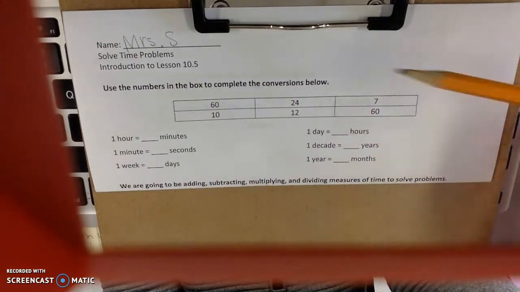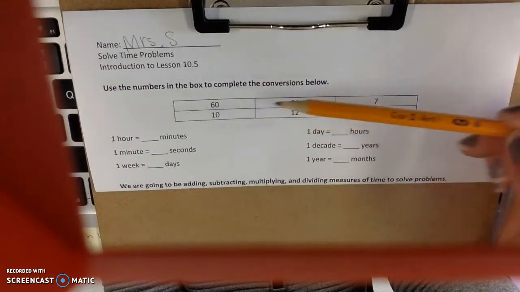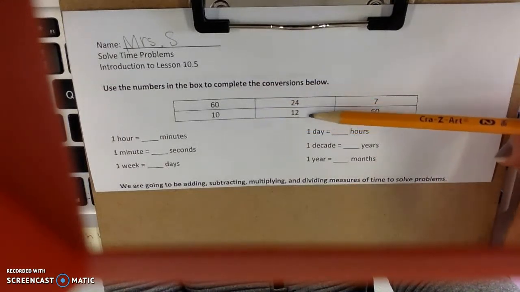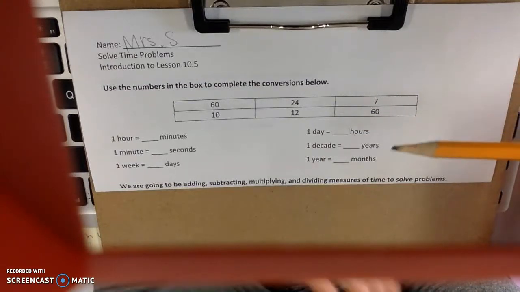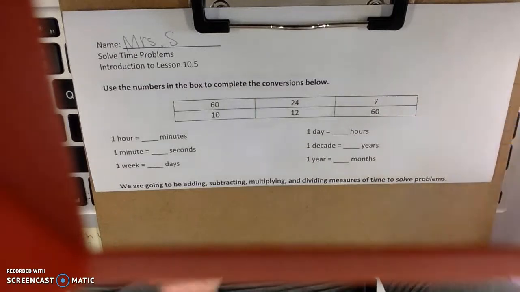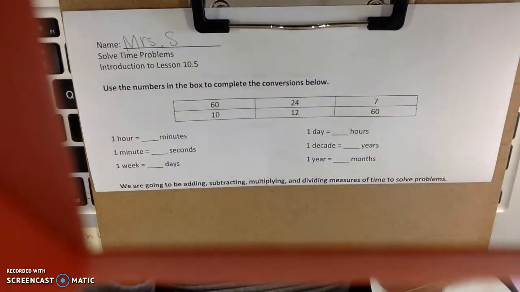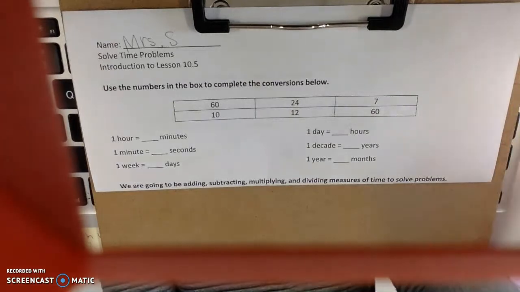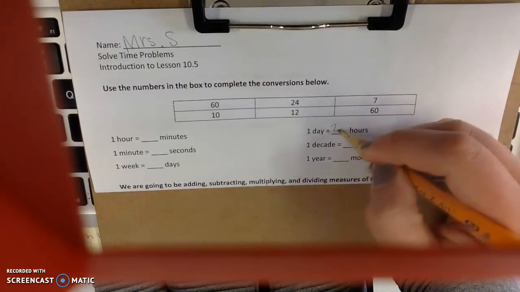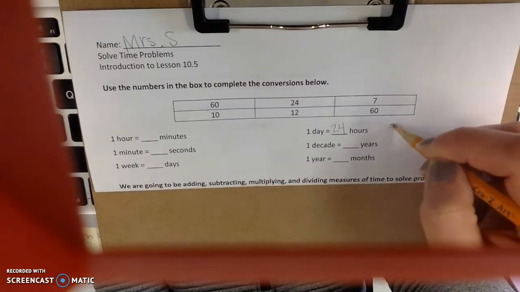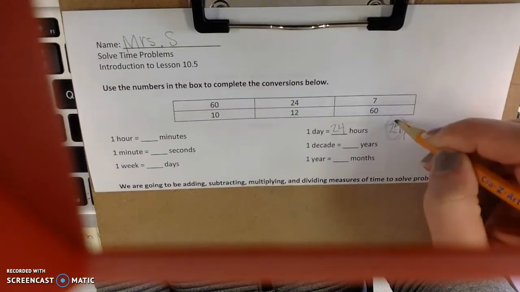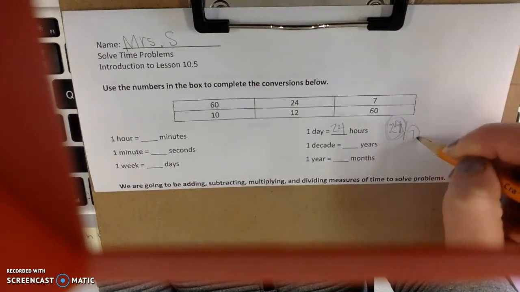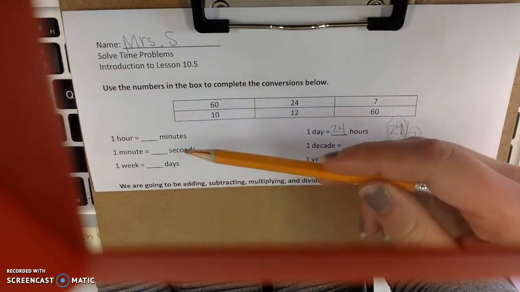So 1 day, is that 60 hours, 10 hours, 24 hours, 12 hours, 7 hours, or 6 hours? You've got to think about from the time you wake up, all day, all night, to the next day. 1 day is 24 hours. That's why if you've ever heard something's open 24/7, it's open all hours, 7 days a week, which just gave you an answer for over here.